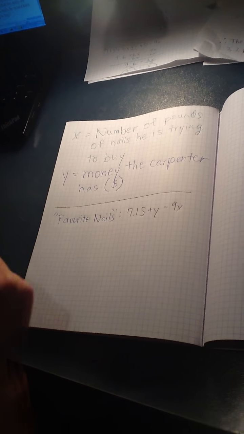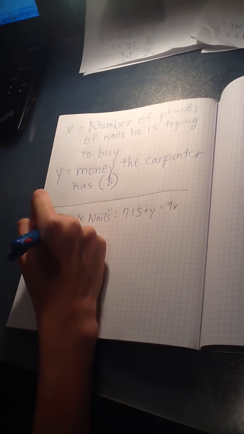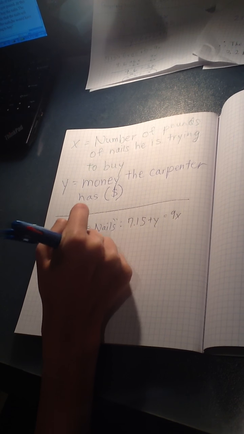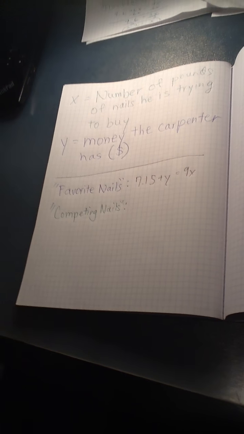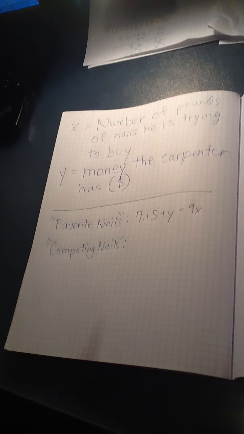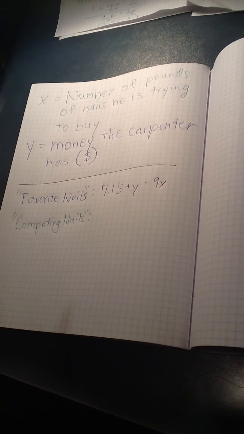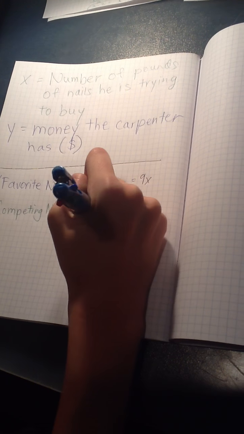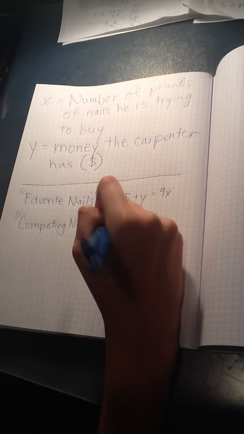Next, we're going to call this store the competing nails, and this is the store he enters second, which is a competing hardware store, and it sells its nails for 6 cents a pound. And the equation for this would be y minus 2.45 equals 6x.